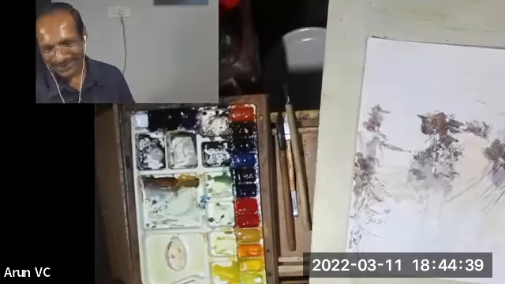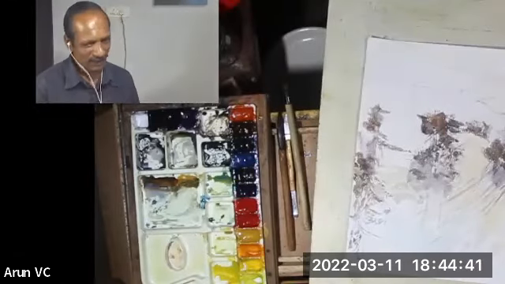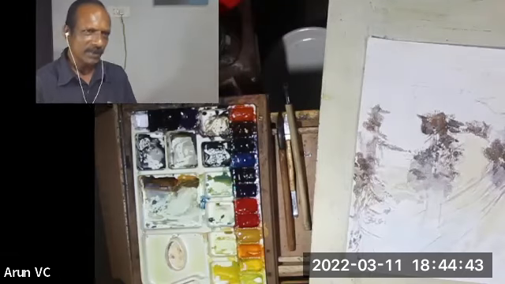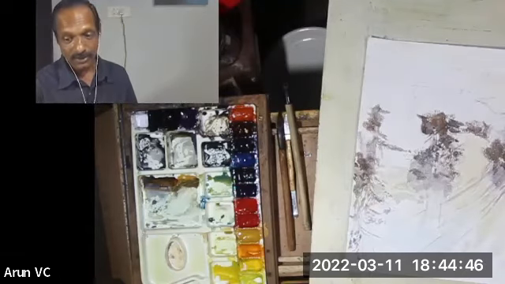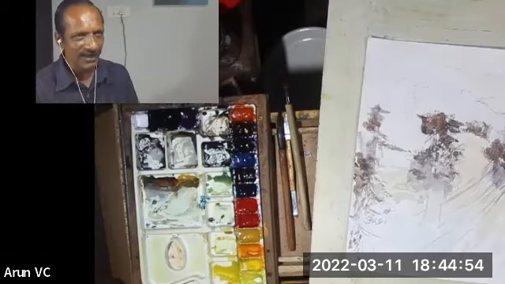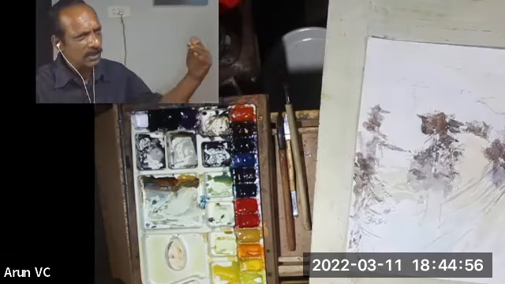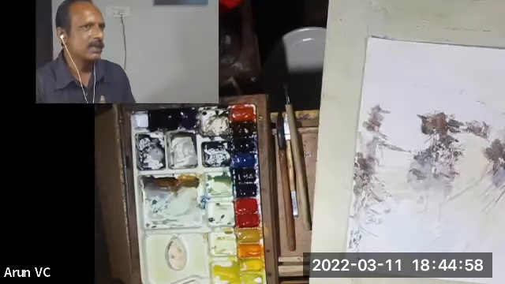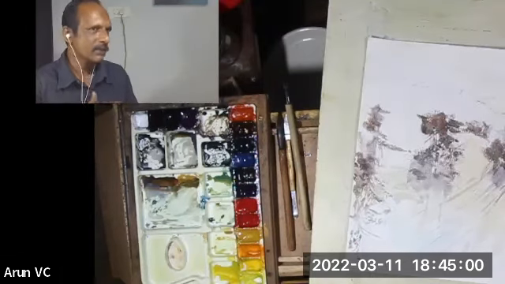Actually, it is not necessary to wet the paper, because you can use that blue which you are going to apply for the sky. You can take it down. That is as good as wetting the paper. If you wet the paper, then two colors will blend seamlessly. That's why we are wetting the paper.